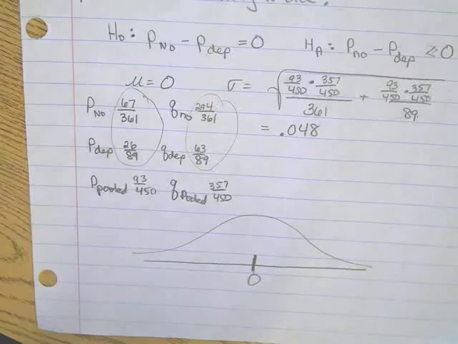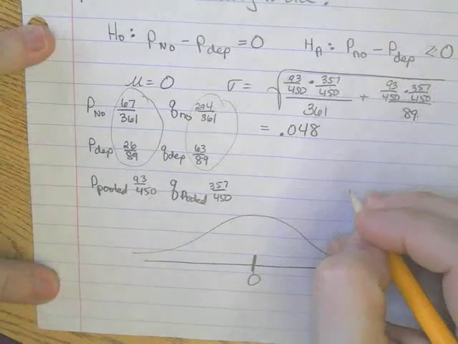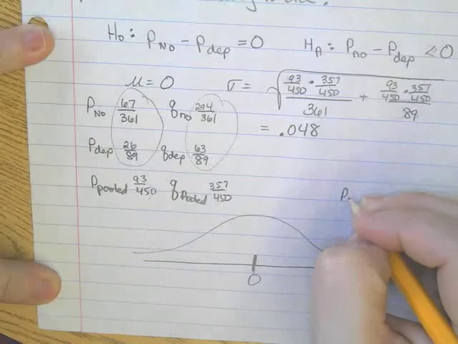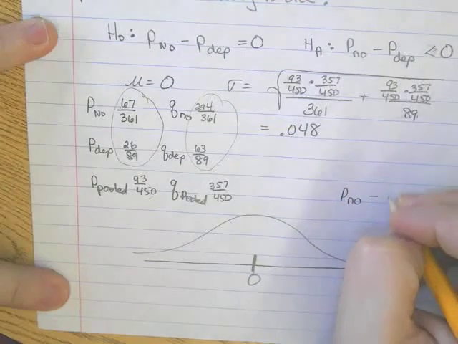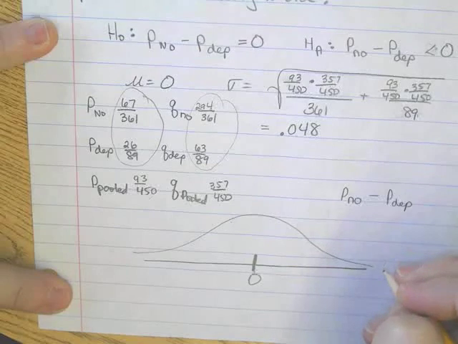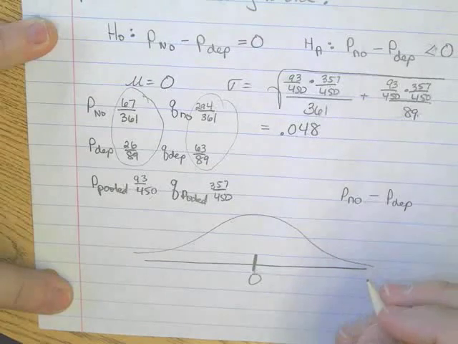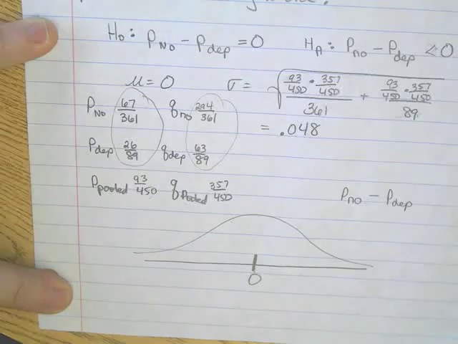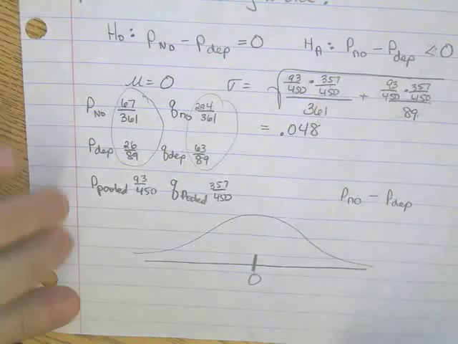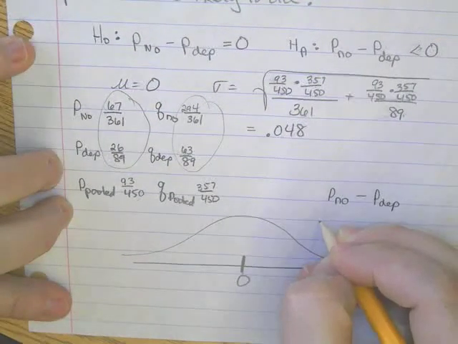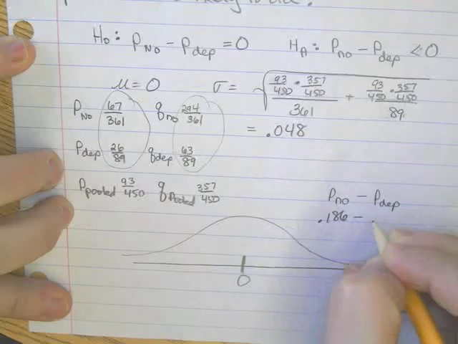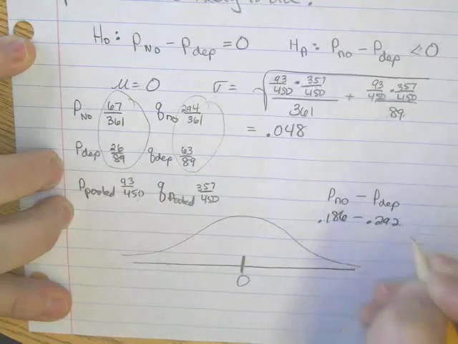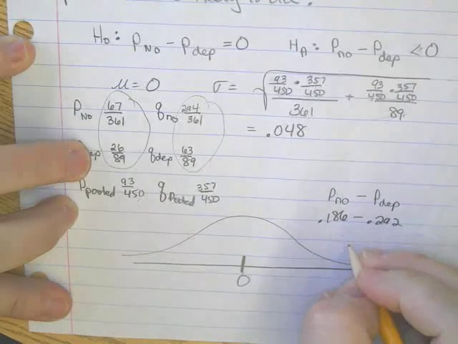So right now, it's going to be the probability of no minus the probability of dependent. Okay? And so no depression, and I think I might have written those backwards. Hold on. Okay, so sorry. No depression is 0.186 minus 0.292. And so the difference of these two is negative 0.065.